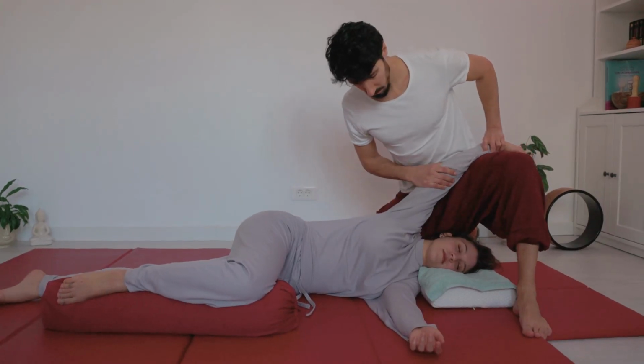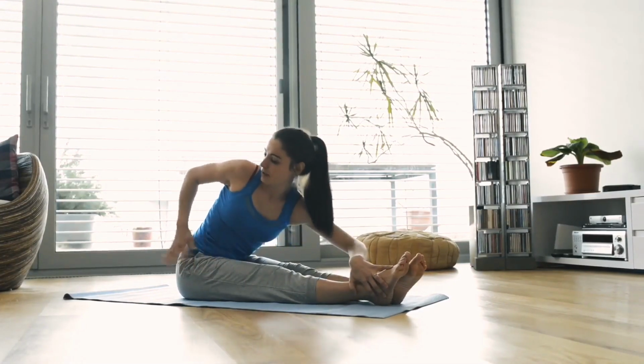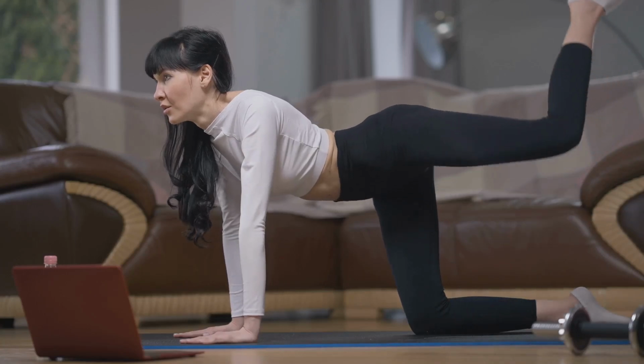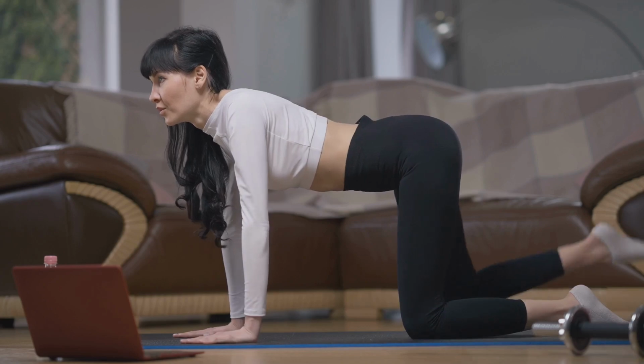The next stretch is our hip flexor stretch. Our hip flexors also get really tight when we're lying down, or especially if we've been sitting for a while. There's lots of ways to do this stretch, but one way that I like to do that I'll show you right now is standing in a staggered stance.